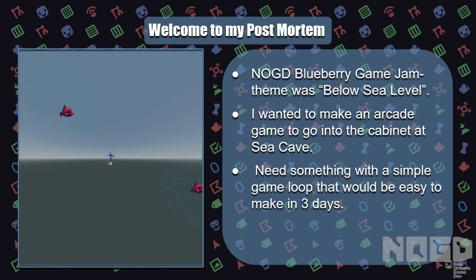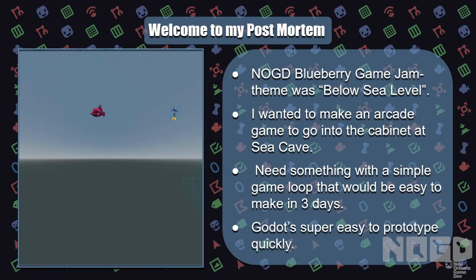So I needed something with a simple game loop that would be easy to make in like 3 days, because the game jam was set for 3 days. Lucky for me, Godot is super easy to prototype very quickly. So what you're looking at on the left-hand side of the screen is basically my first prototype. This was like the morning after the game jam started. It was pretty quick for me to just make a guy. I wanted to make a diver, just floating through the water as the below sea level theme. And I also wanted to make it kind of like a quarter-munching arcade hard game.